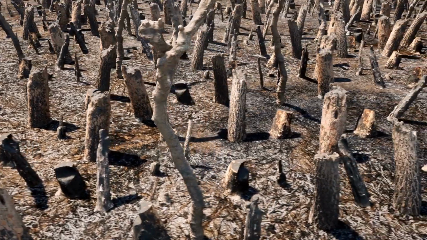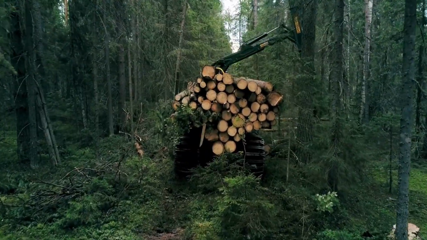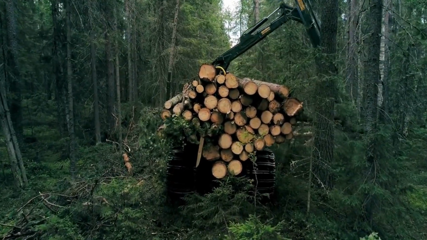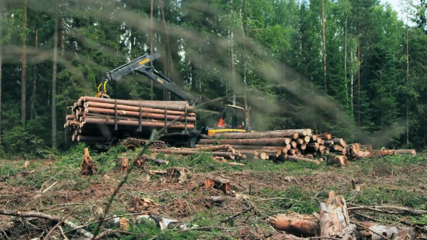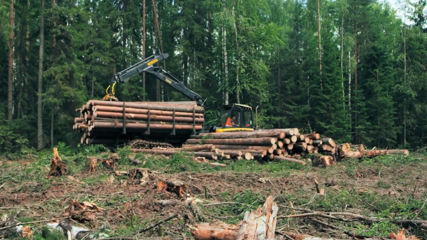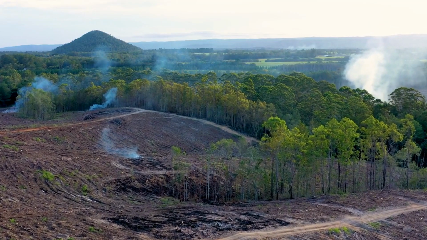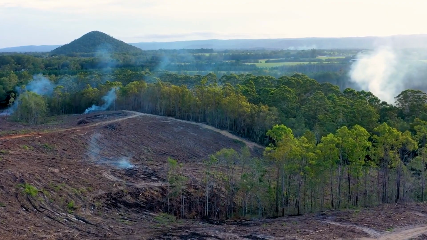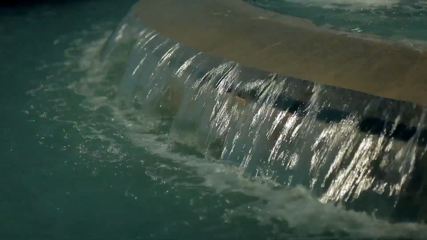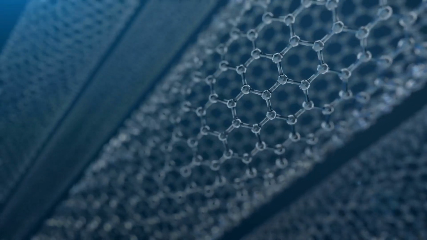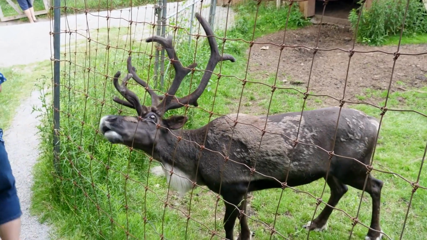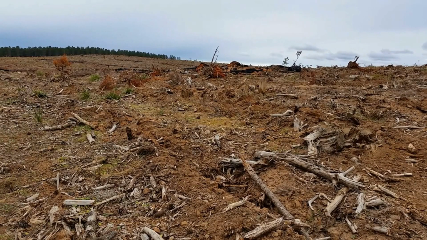Now let's talk about deforestation. Deforestation can have serious economic consequences, both for the local communities that rely on forests for their livelihoods and for the global economy. Forests provide a variety of important ecosystem services, such as water purification, carbon sequestration, and habitat for wildlife. When we lose forests, we lose these valuable services.